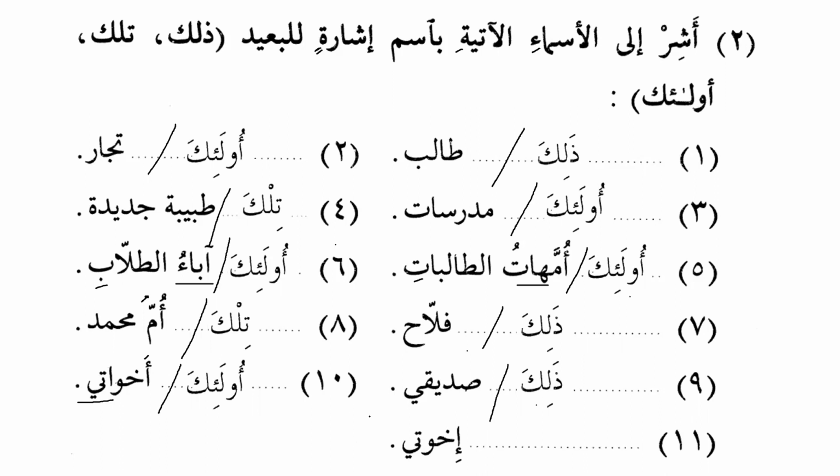Excellent. And then we have إخوتي, that means my brothers. So what should we say? Not تلك. That's a mistake. Not ذلك. أولئك إخوتي. Yeah, slightly confusing. Okay, why do we say أولئك إخوتي? Because إخوة is the plural of أخ.